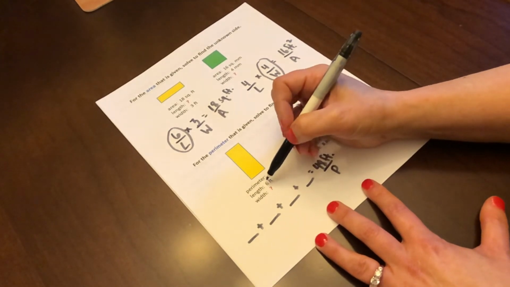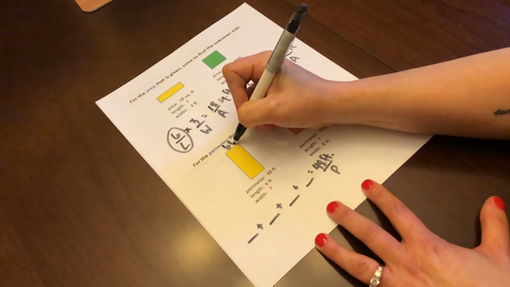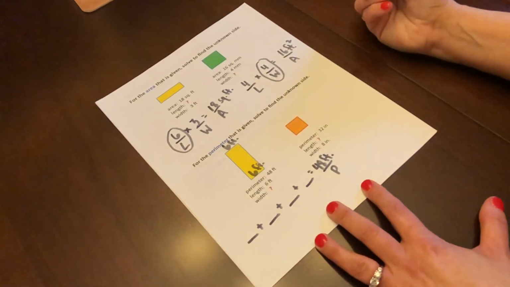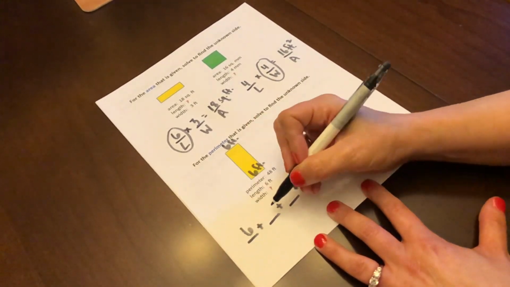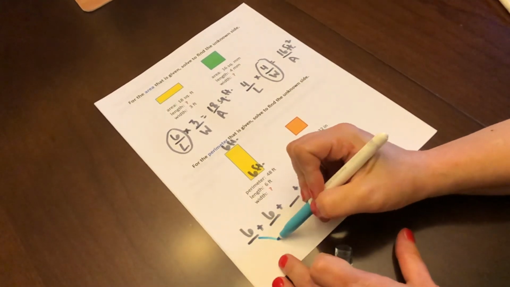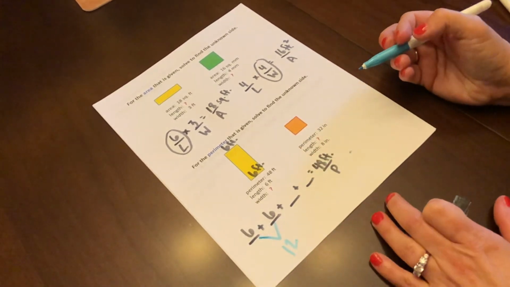Now the length, there's actually 2 of them. So 6 and 6. What that means is I have 12 currently.